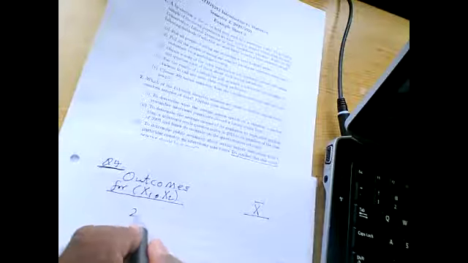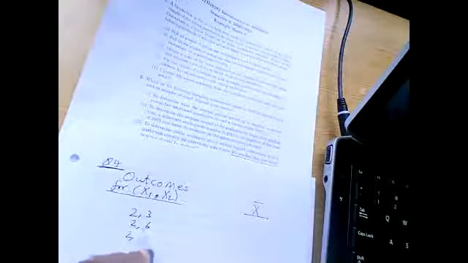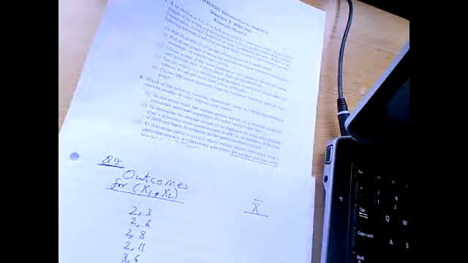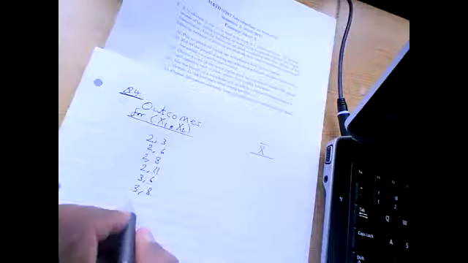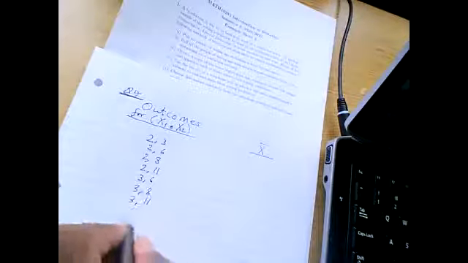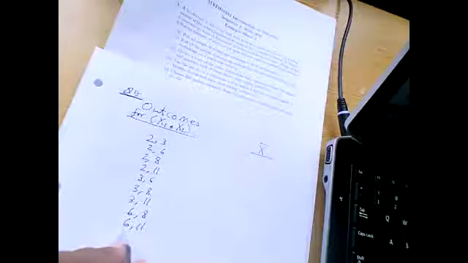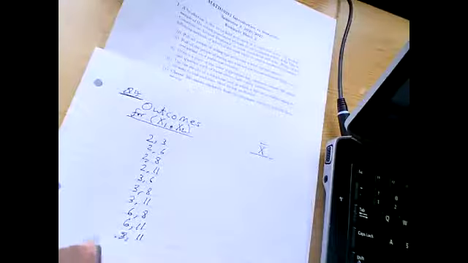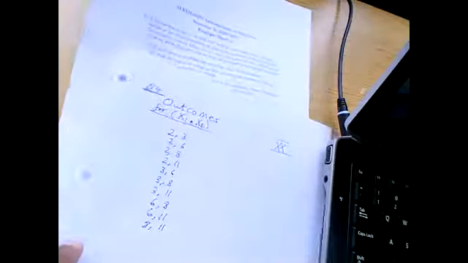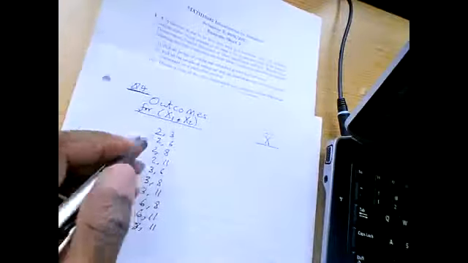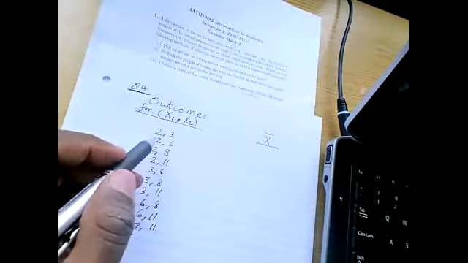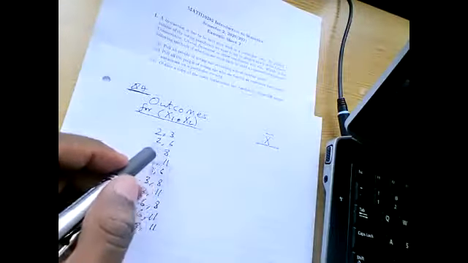So it's going to be 2 3, 2 6, 2 8, 2 11, 3 6, 3 8, 3 11, 6 8, 6 11, and 8 11. Now you may wonder why I have put 2 3 but not 3 2, and 2 6 but not 6 2.